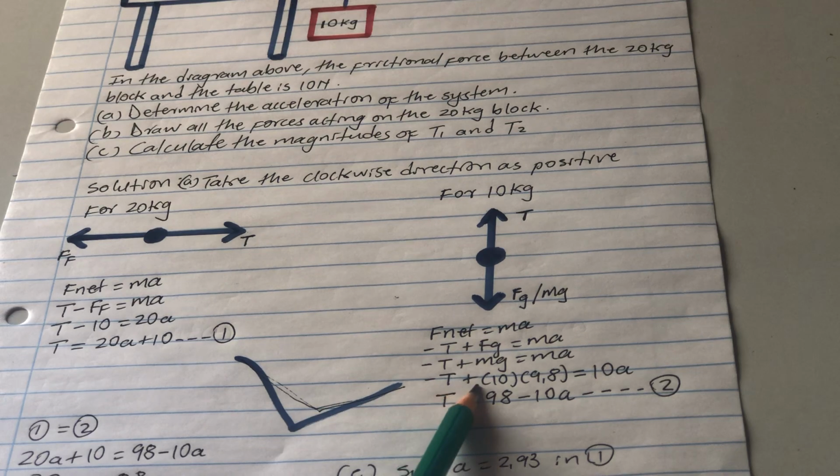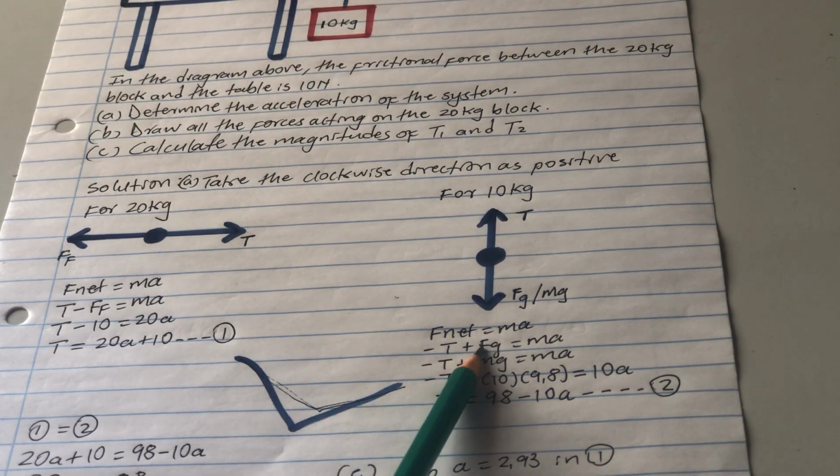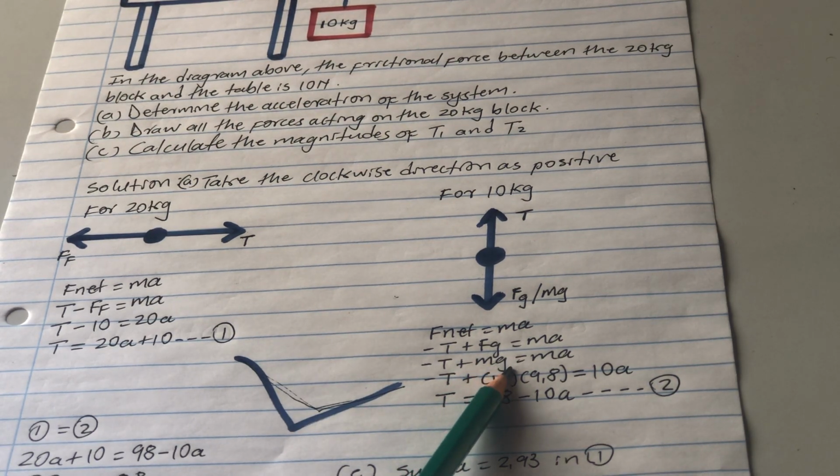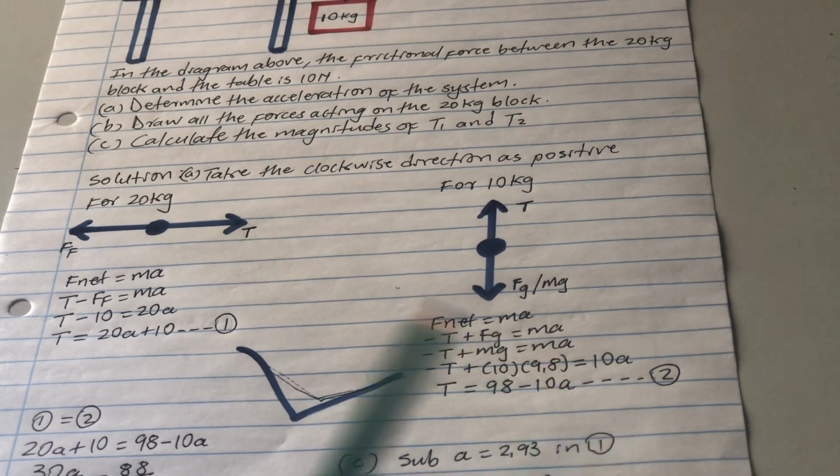Minus T plus this FG is the same as MG. I don't have the value of FG. But if I change it to MG, because they're equal, I can do the substitution here because I know the mass. My mass is 10 and G is 9,8. Again, here I'll substitute M by 10 times A.